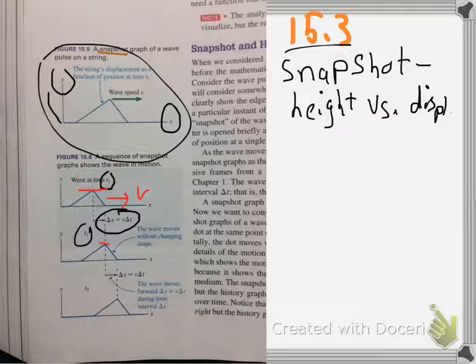And with waves, this velocity is constant, right? There's no acceleration here. It's all constant. So essentially with a snapshot, know that it's height versus displacement. It's describing its height with respect to its horizontal position at that moment.